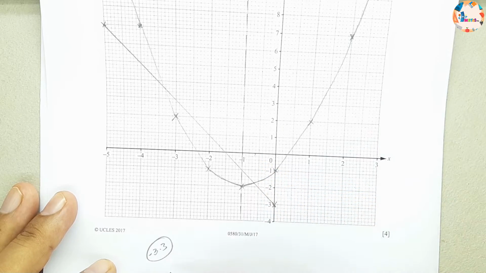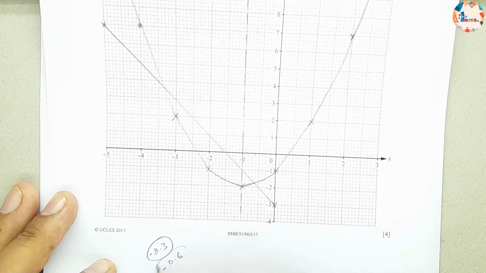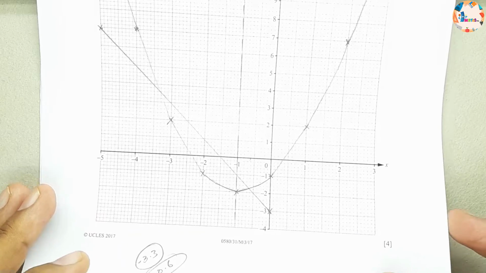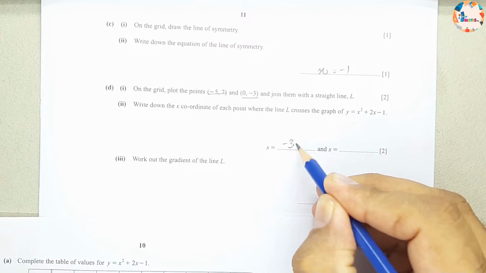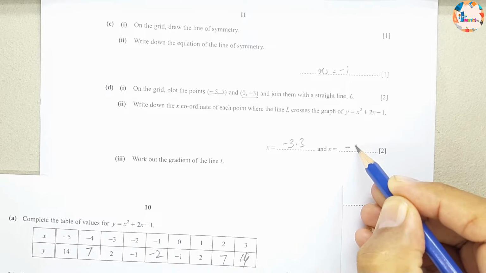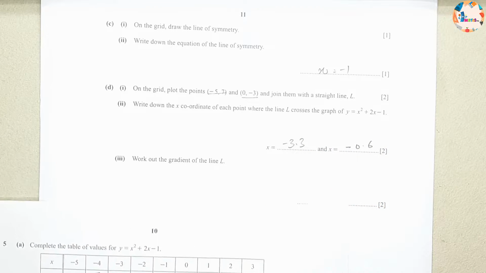You can take it as minus 0.6. So these are the two values which we can write: minus 3.3 and minus 0.6.